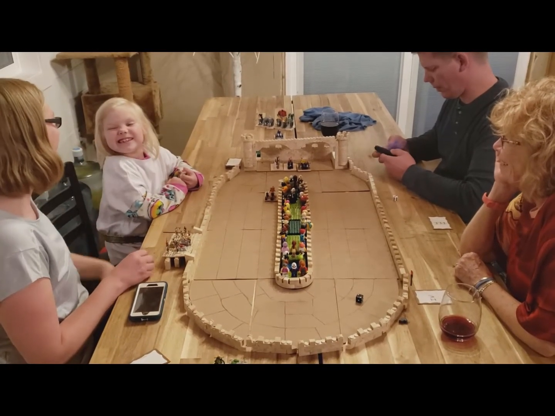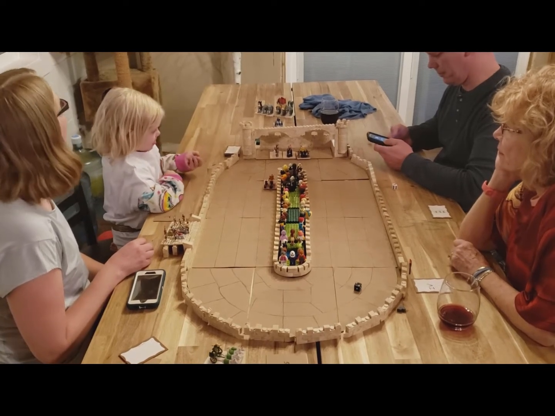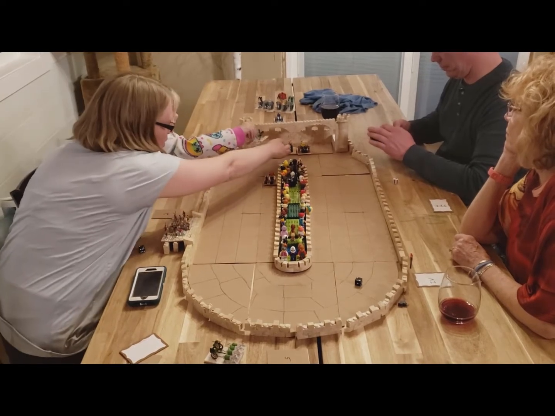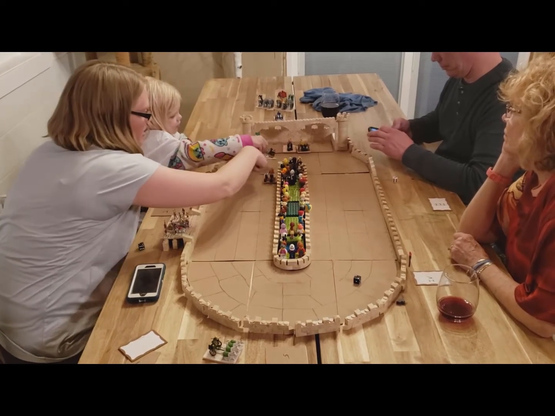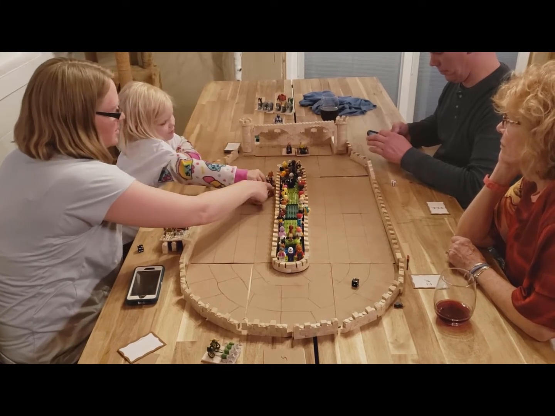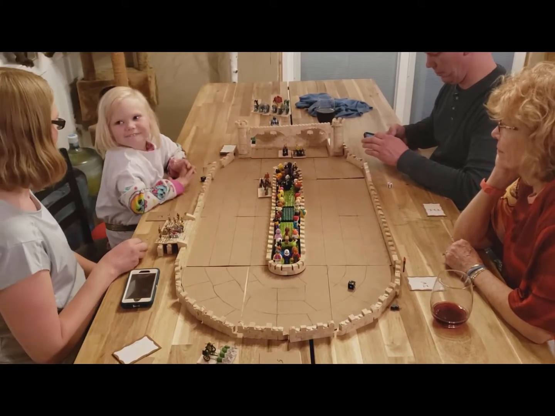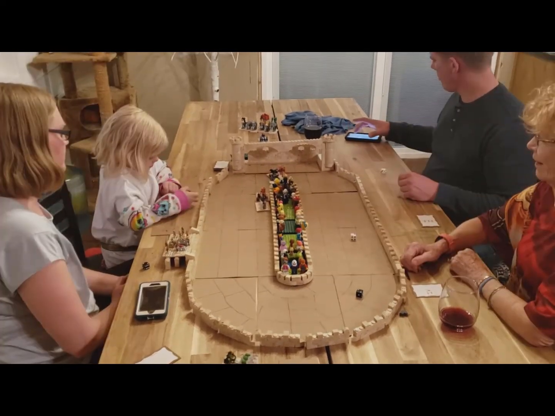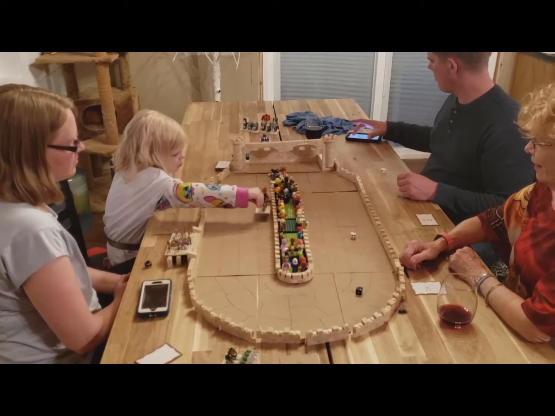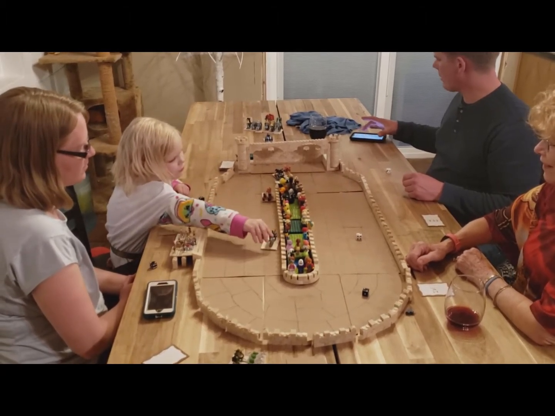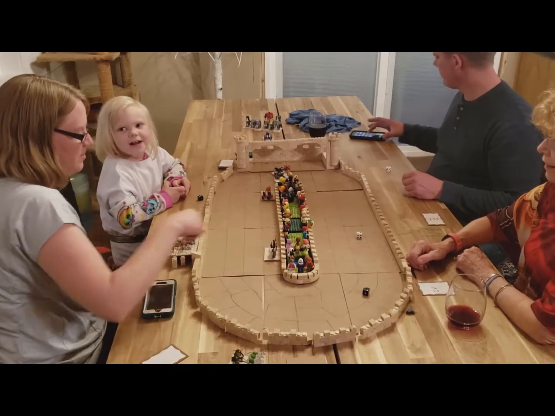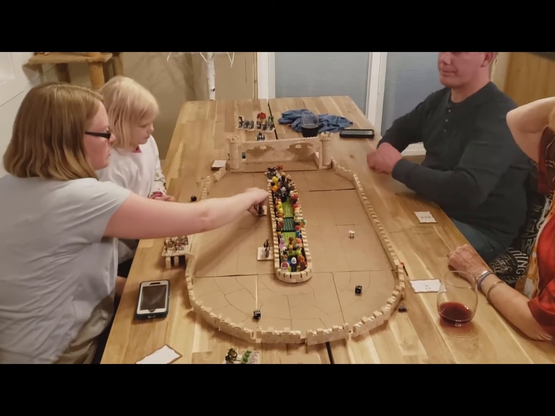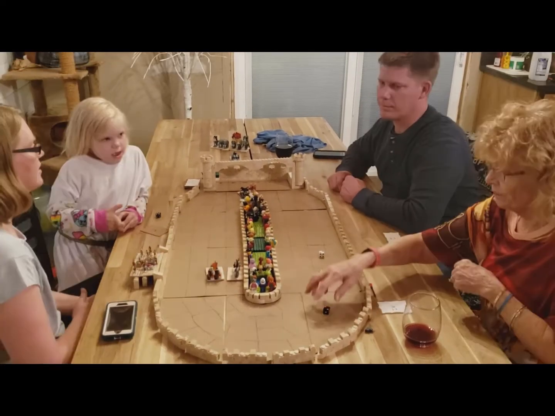Okay, roll your dice. Ooh, 6. 1, 2, 3, 4, 5, 6. Okay, Daddy, your turn. It was 75 in here, but I'm sorry, I still had it on heat. Mommy's got a 6. 1, 2, 3, 4, 5.